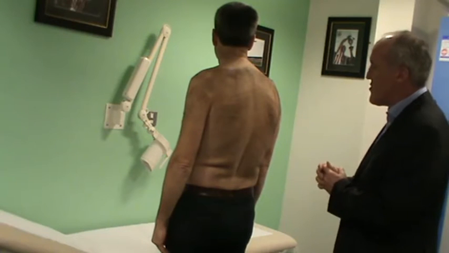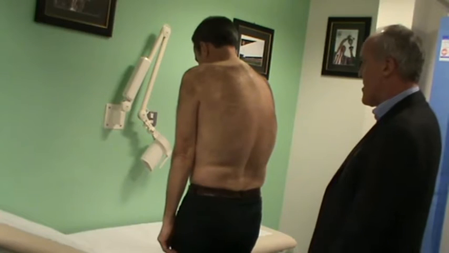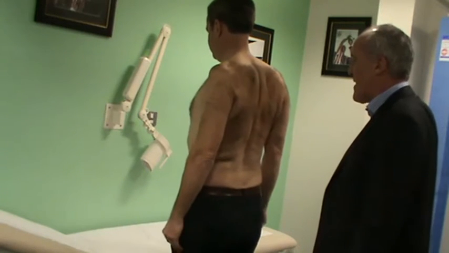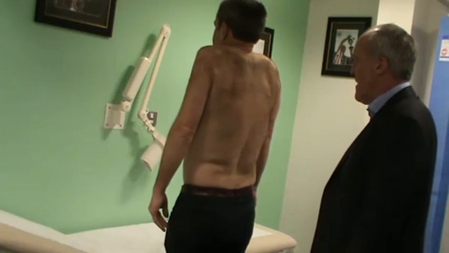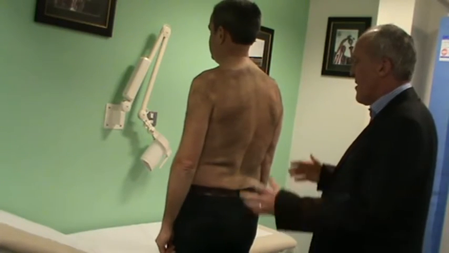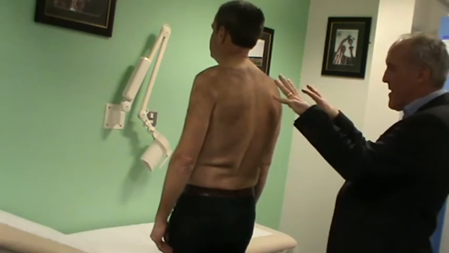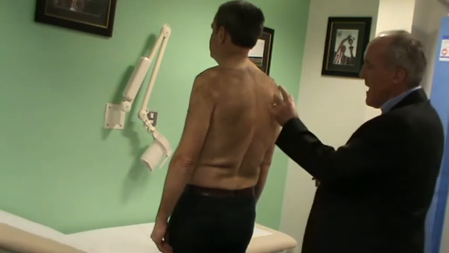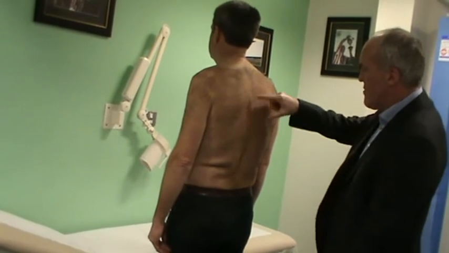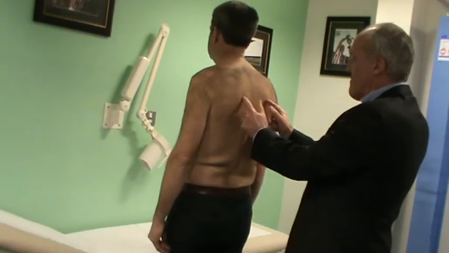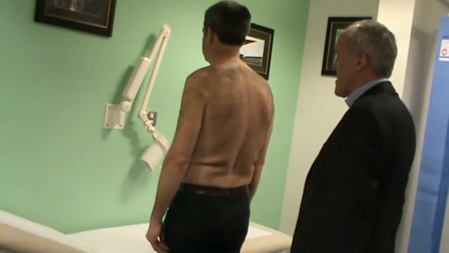So would you mind just shrugging your shoulders forwards, please? Okay, and now if you bring your shoulders back, shrug your shoulders back, thank you, and now if you shrug your shoulders up and shrug your shoulders down. So we assess the movement of the scapula, and both scapulae appear to be moving normally. Again, everything looks symmetrical, there's no signs of any muscle wasting, and the gap between the border of the scapula and the spine is equal on both sides.